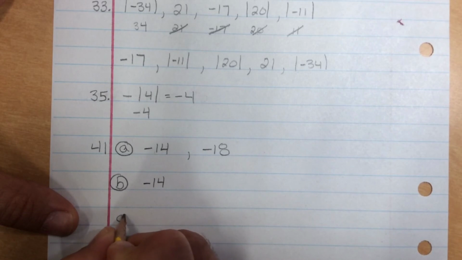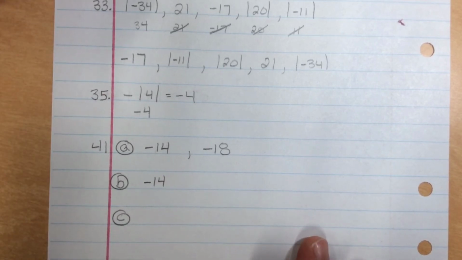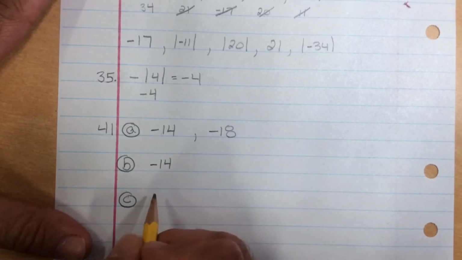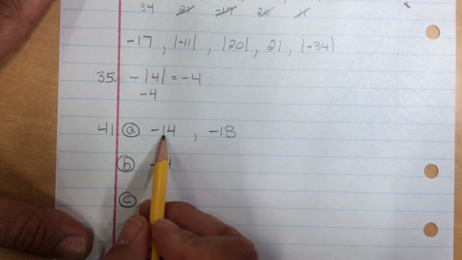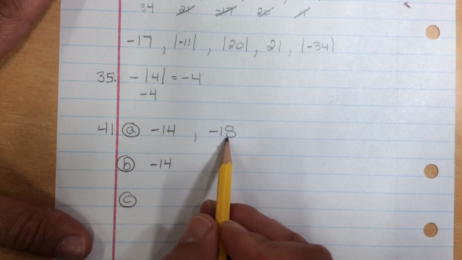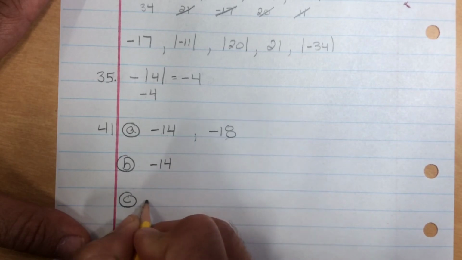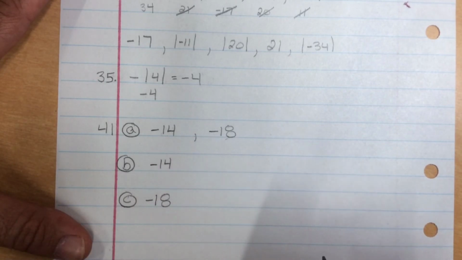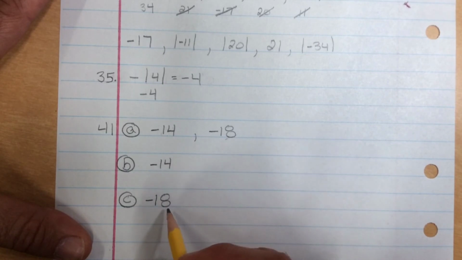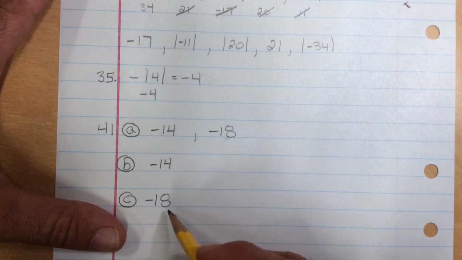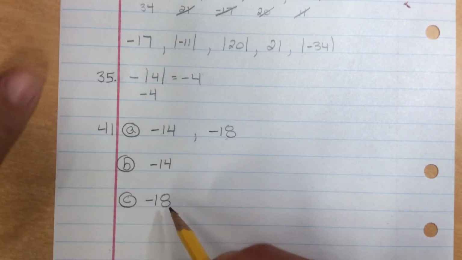And part C, which integer in part A has the greater absolute value? Well, the absolute value of negative 14 is 14, and the absolute value of negative 18 is 18. So it says which integer, so this integer, negative 18, has the greater absolute value. Compare this absolute value with the depth of the diver. So the absolute value is 18, and the depth of the diver is 18 feet below sea level. So there you go.